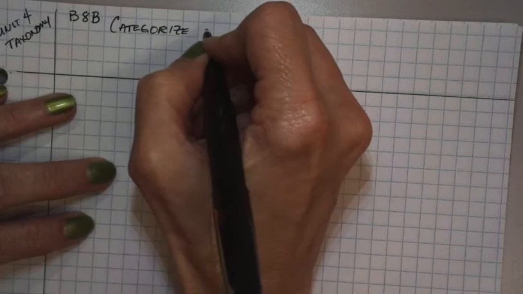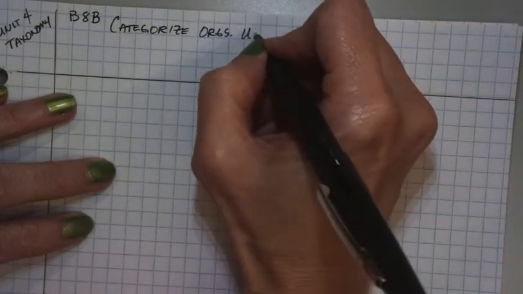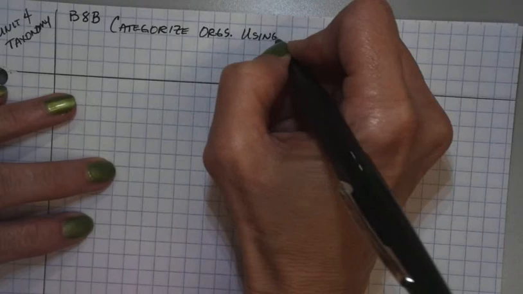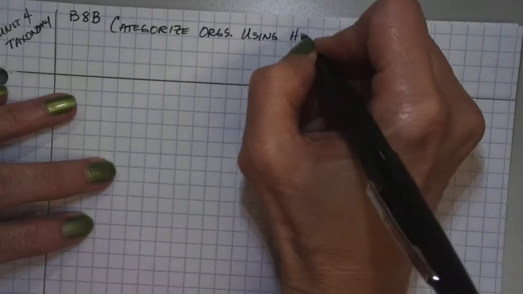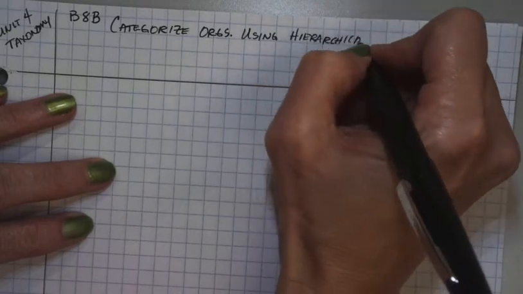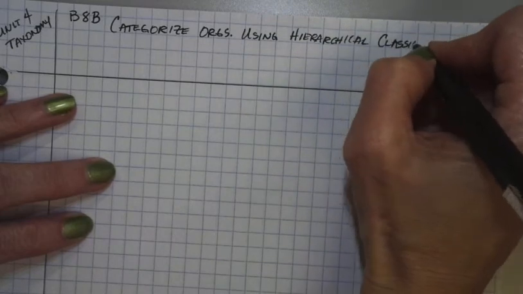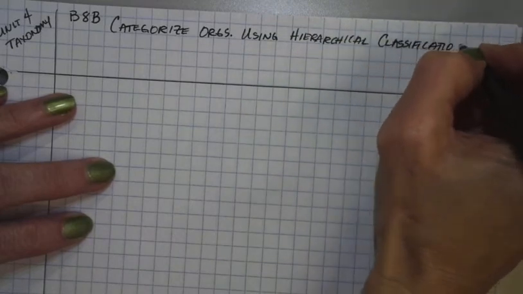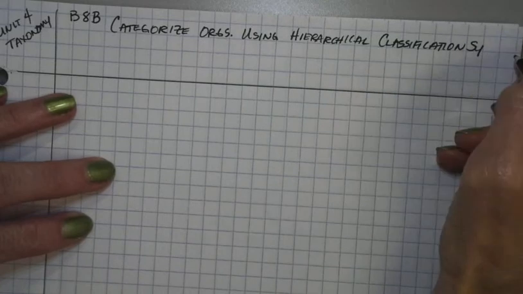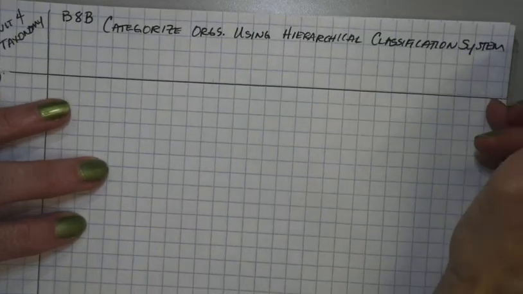Categorize organisms using a hierarchical, it's a big mouthful of a word, classification system. Okay, hierarchical means it's just one order is higher than the other.